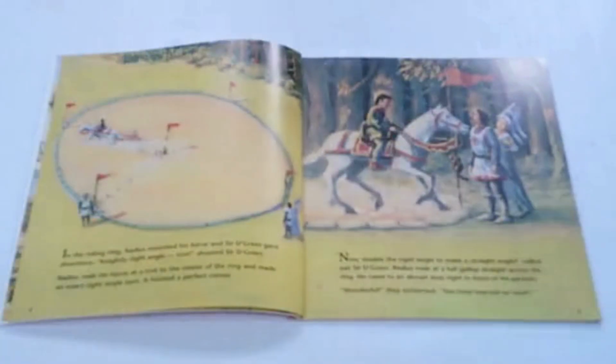"Now, double the right angle to make a straight angle," called out Sir Degrees. Radius rode at a full gallop straight across the ring. He came to an abrupt stop right in front of his parents. "Wonderful," they exclaimed. "You have learned so much."